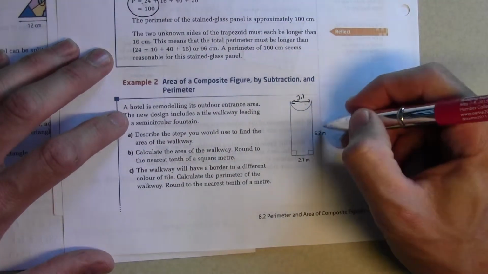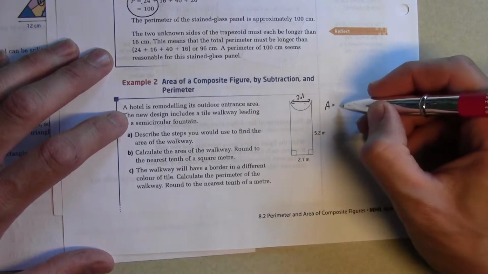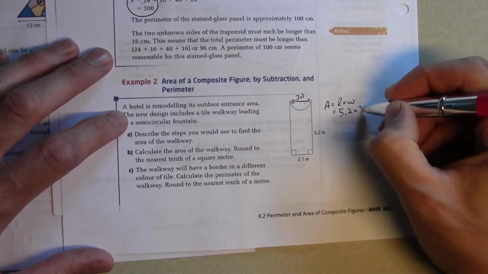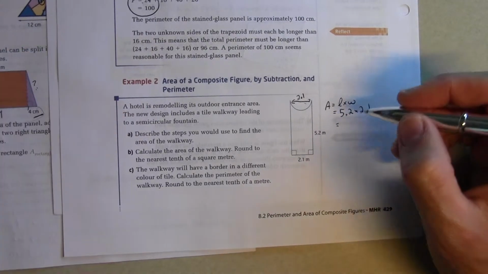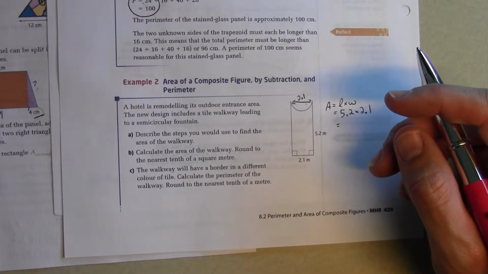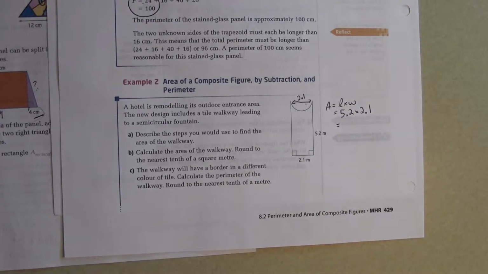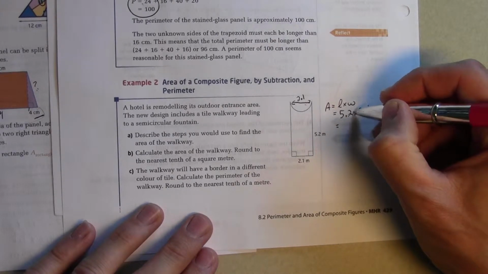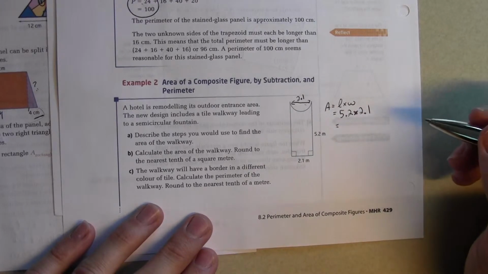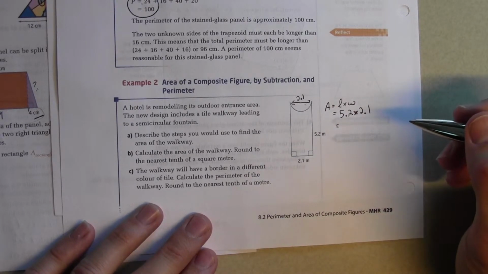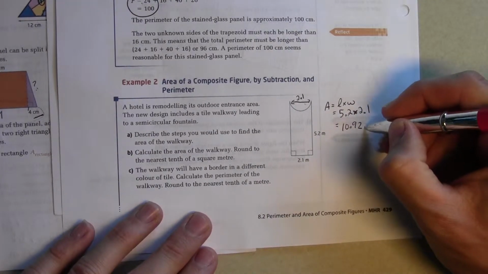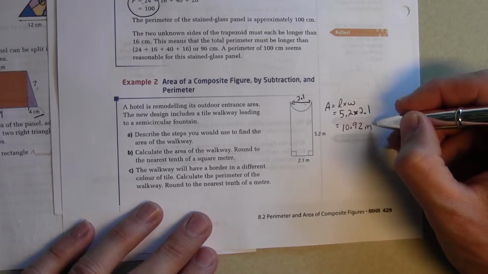So to calculate, first, like we said, we're going to get the area of the big rectangle, which is length times width. So 5.2 times 2.1. Does it matter in a rectangle what I call the length and what I call the width? Nope. Doesn't matter, because depending on how you orientate it, you can call one or the other. It doesn't matter if I do 5.2 times 2.1 or 2.1 times 5.2. It's the same thing. So what's that? 10.92. And what's the units? In meters squared. Good.